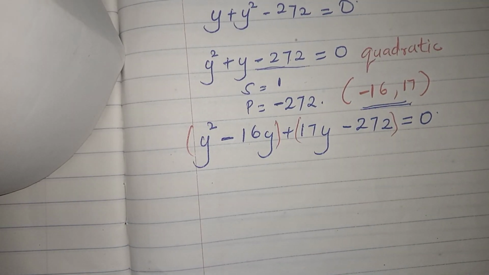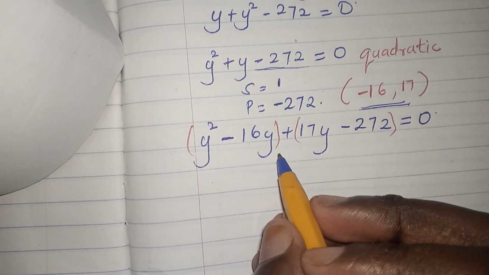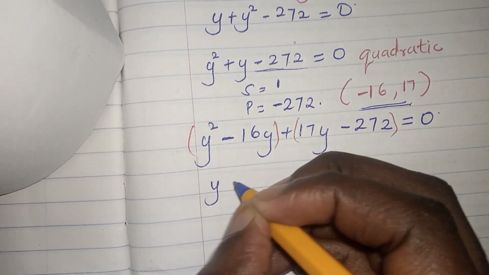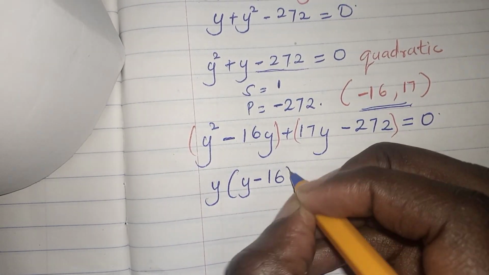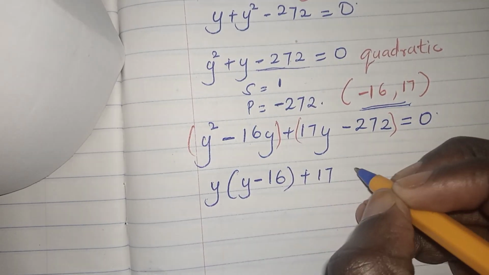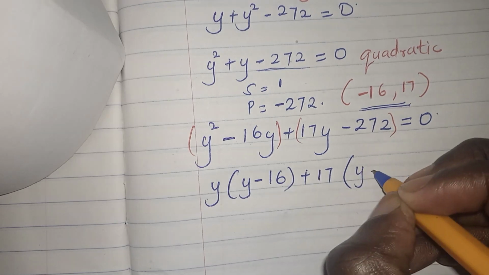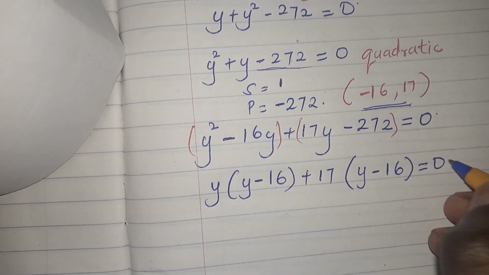Therefore, we are going to factor out our common factor. For this term here, our common factor is y. So y into y minus 16 plus our common factor here is 17. We shall factor out 17 into y minus 16 is equal to 0, right?